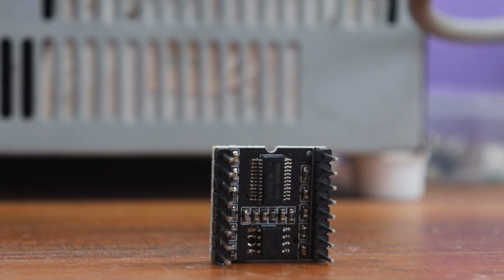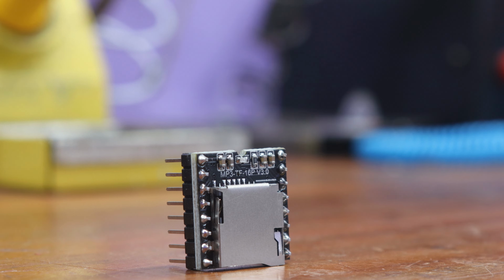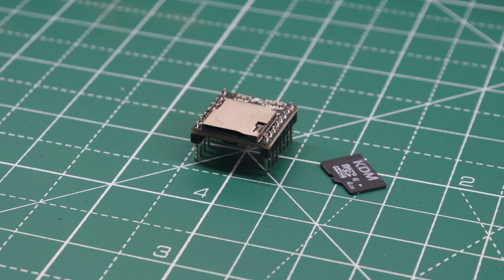With its compact size, low cost, and versatile functionality, the DF Player is the perfect addition to this project, allowing us to create a doorbell system that is not only user-friendly but also capable of playing custom audio messages for our visitors. For the storage of custom audio files, I am using a 4 GB SD card.